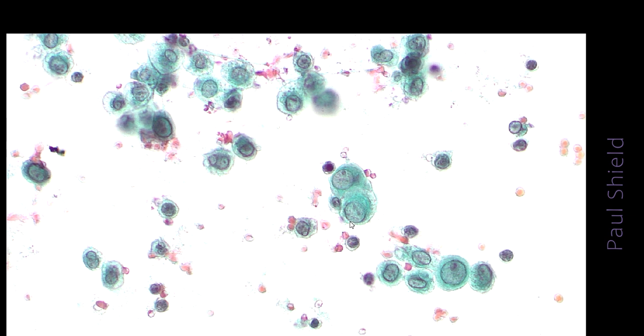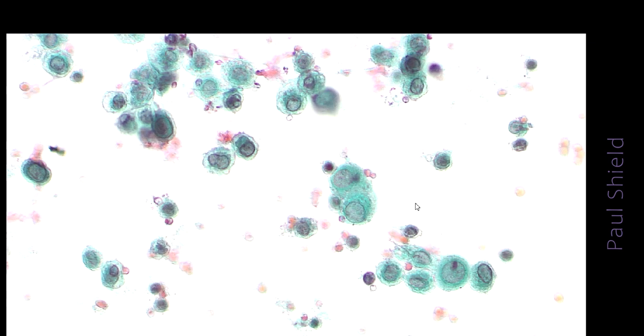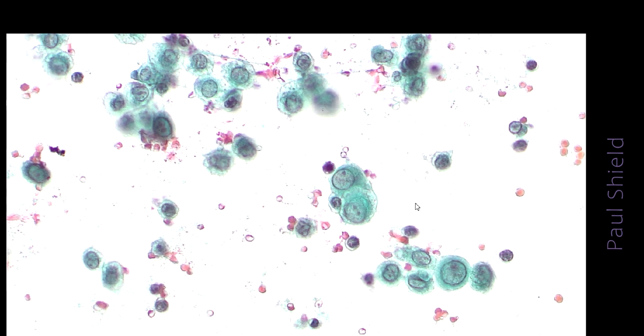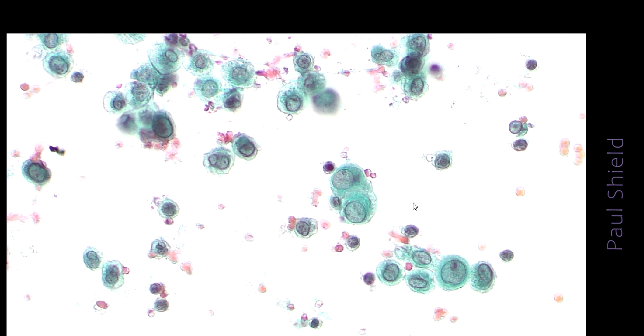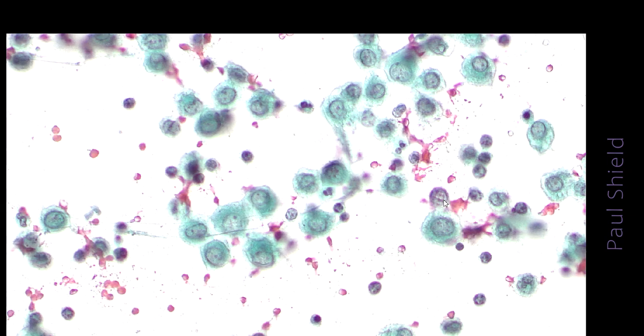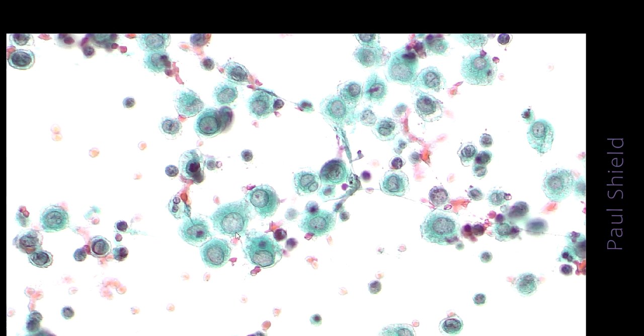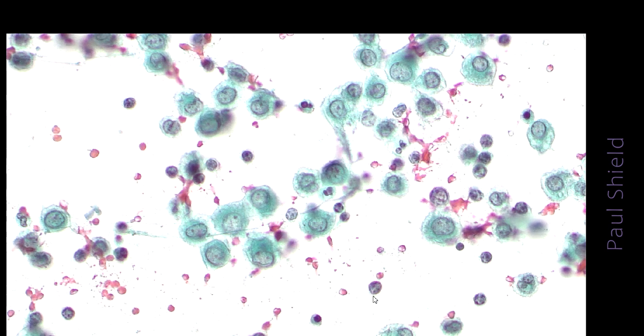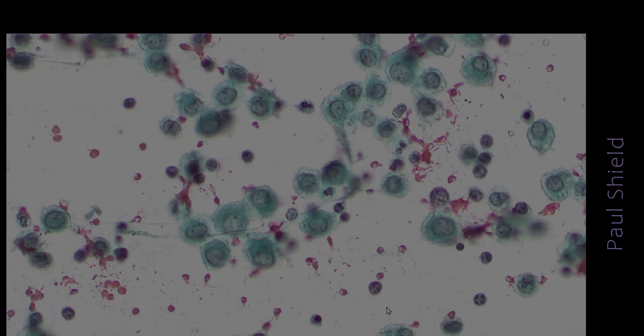They have a lacy border around the outside there, and a little window in between the two cells where they meet. Notice how pale the chromatin is on these, so it's hypochromatic really, with little nucleoli. So most mesothelial cells will have nucleoli, and sometimes they can be quite prominent. So they're not a useful feature in terms of is this normal or abnormal. Again, little groups showing that lacy edge to the cytoplasm and windows.